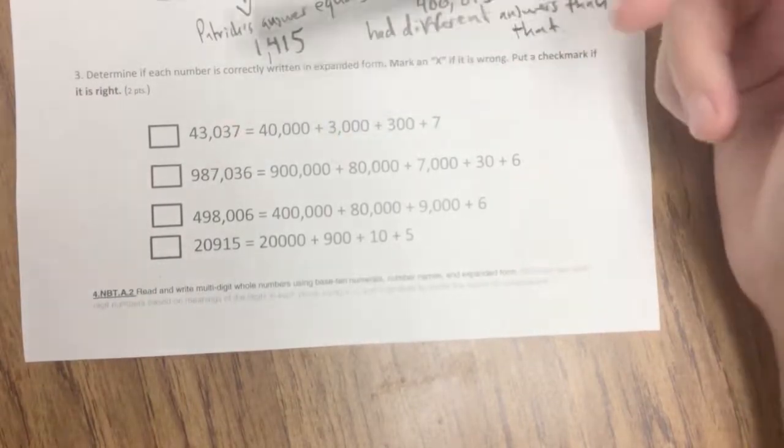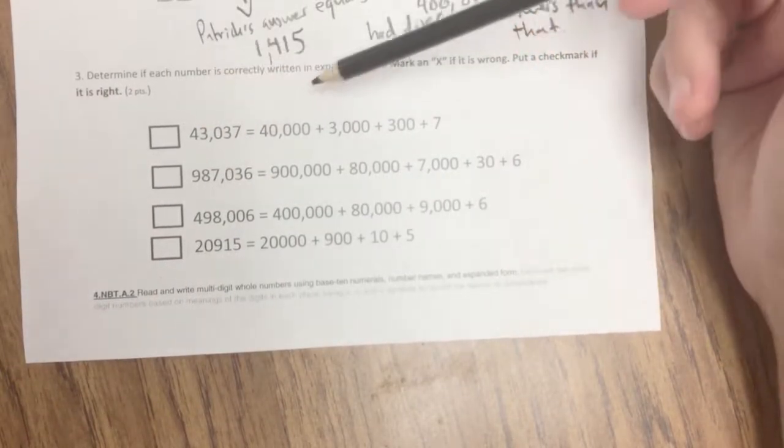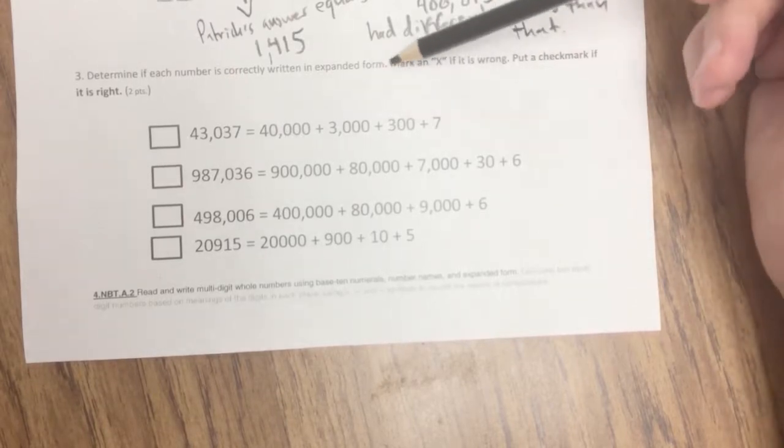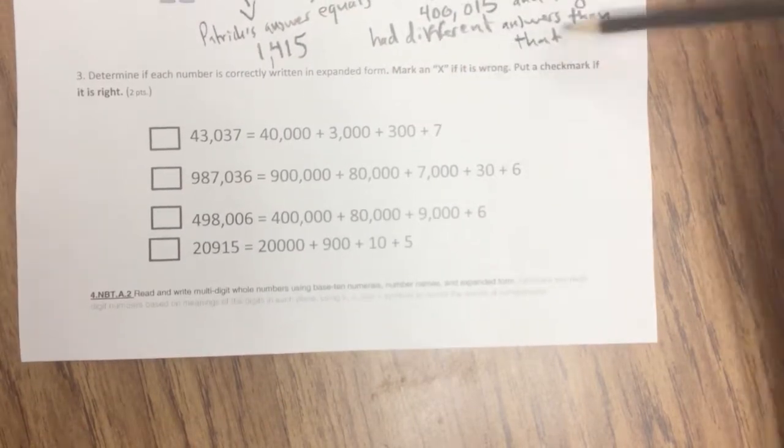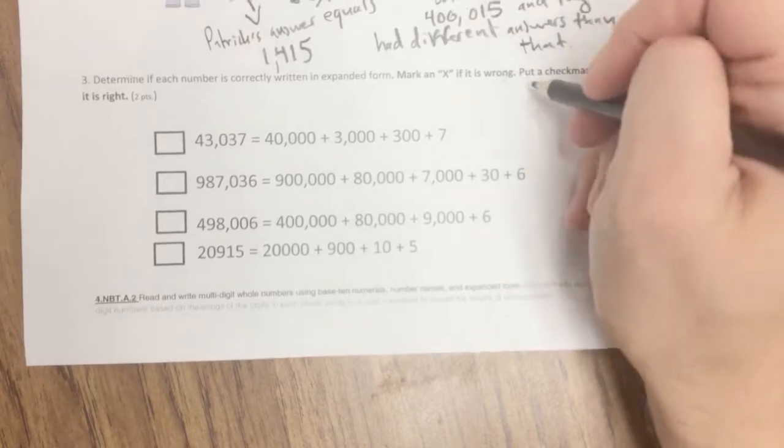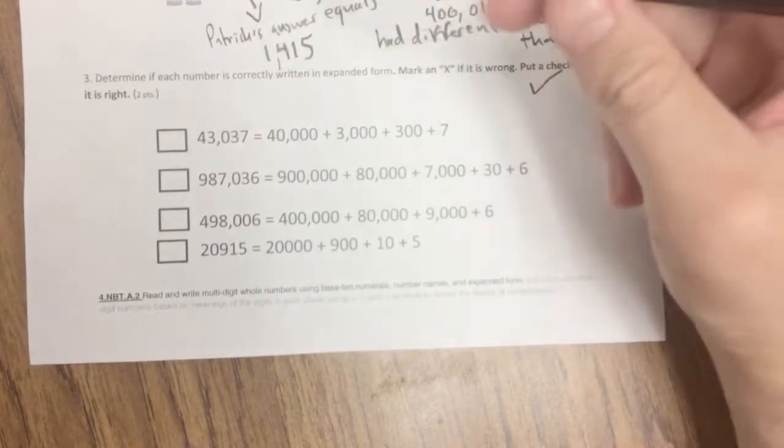On Moby Max, there are questions that are very close to this. Determine if each number is correctly written in expanded form. Mark an X if it is wrong. Put a check mark if it is right. Okay, so we got to evaluate. We got to check out each one.